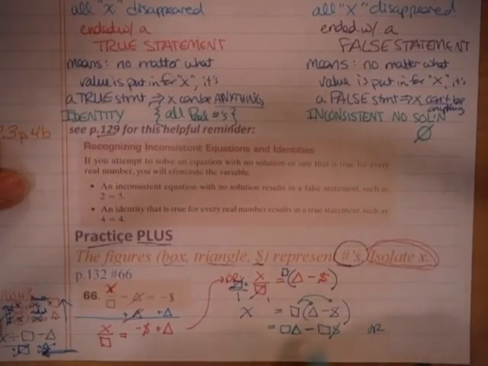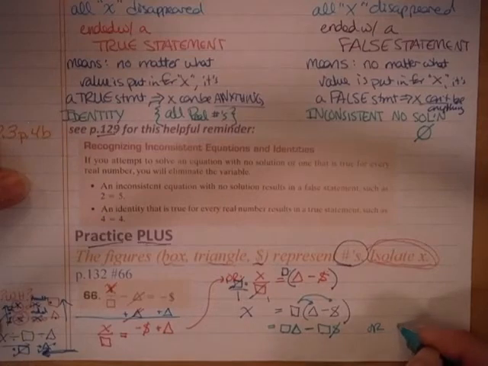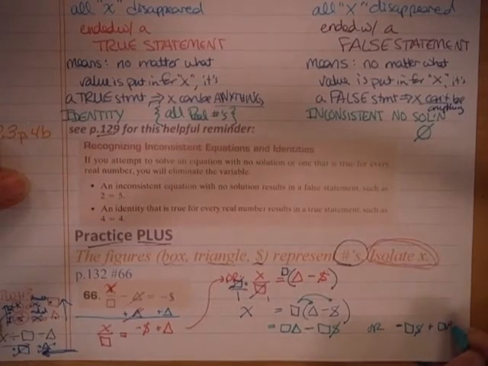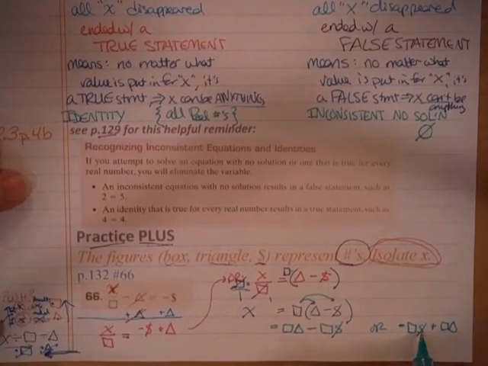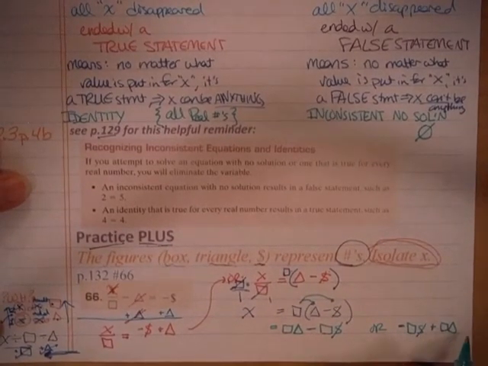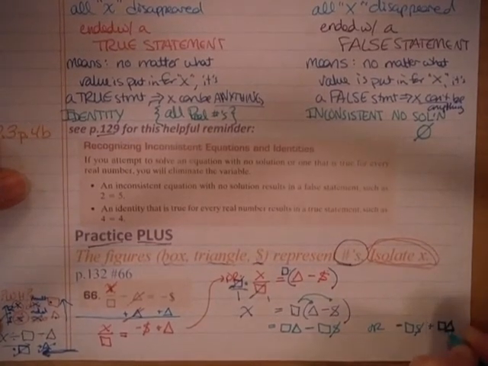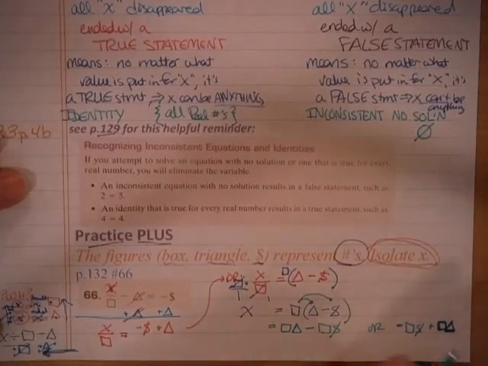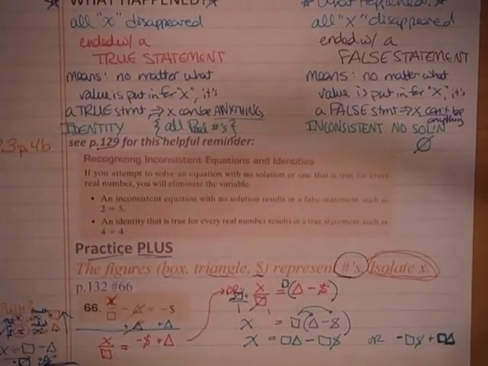Or if you'd kept it in the original order without switching it around, it would be a negative square dollar sign plus square triangle. Or you might have even kept the dollar sign in front, minus dollar sign square plus triangle square, either one. Okay, it's a little bit of a tongue twister. It's a little bit funky to write it all out here, but here's our x. It doesn't feel very solved. It feels very foreign, and that's why I wanted to do it together.